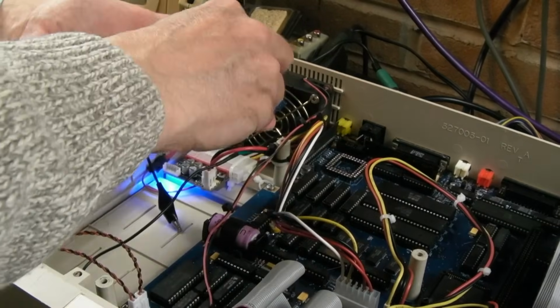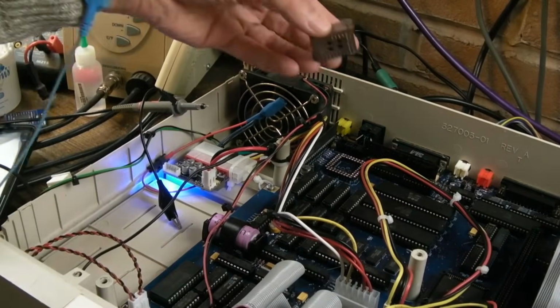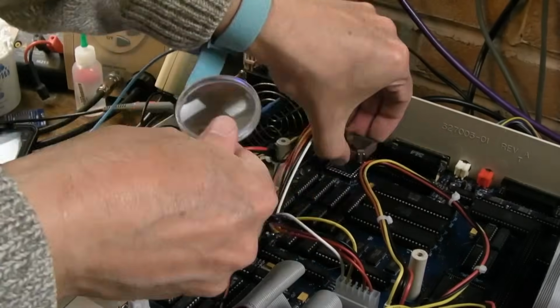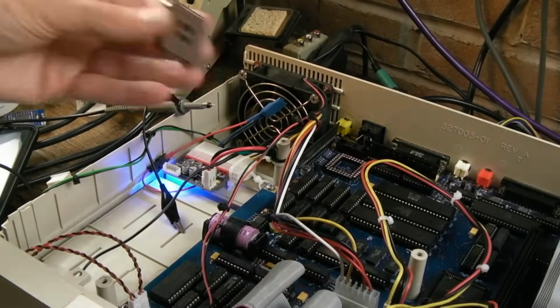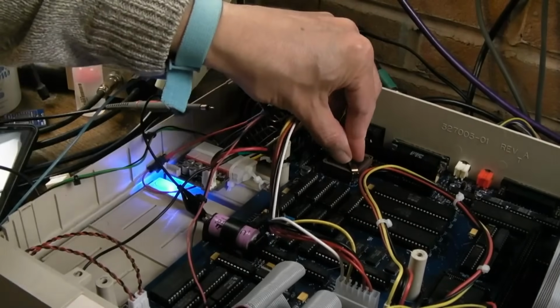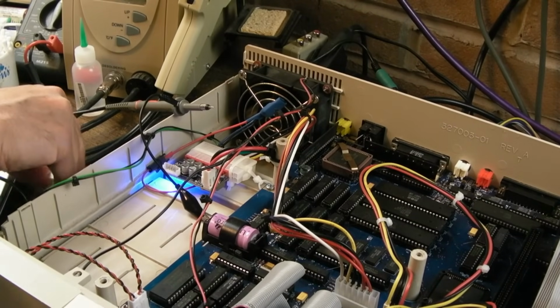I'm just going to scope one of the clock pins. It's going to be quite hard to get this in. I have to be very careful not to bend the pins. I think that's in. Hopefully I've not got a bent pin. Let's just try and power it on and see what happens.